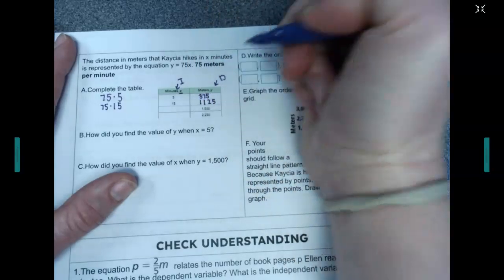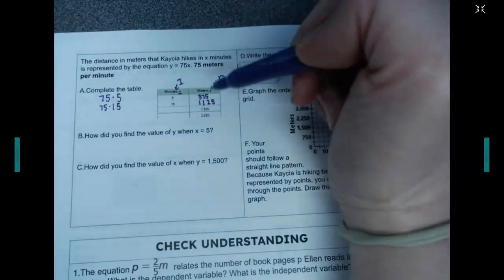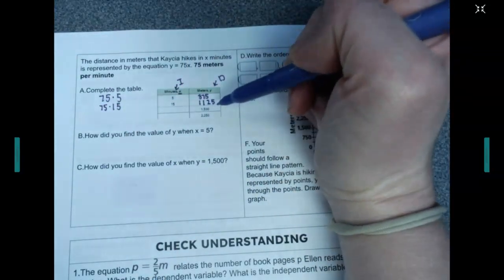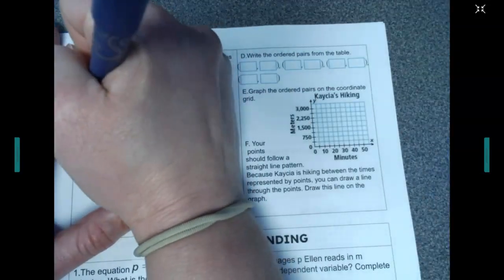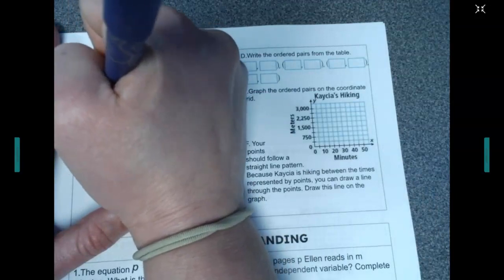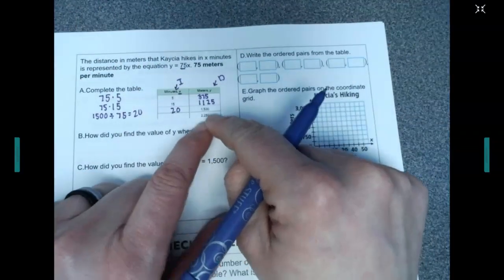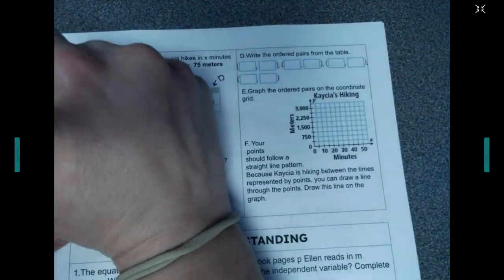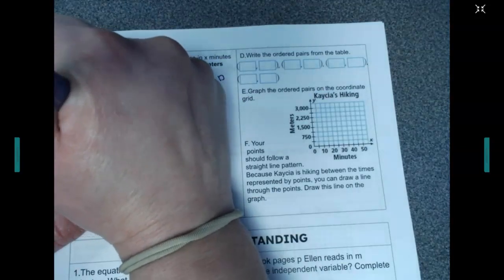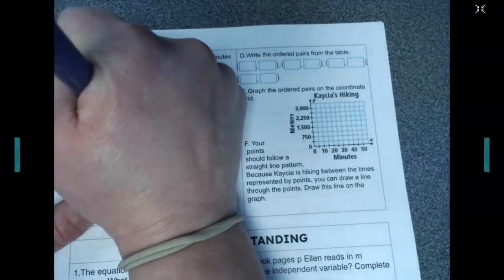Now, instead of multiplying, since I'm on the other side, I have to divide by 75, because 75 is the number that we're using. So I have 1,500, and we're going to divide that by 75. When I do that, I get 20. Our next one, since it's over here, we're going to divide. So I have 2,250 divided by 75, and that gives us 30.